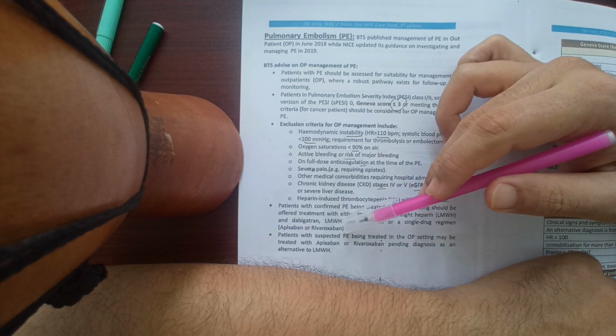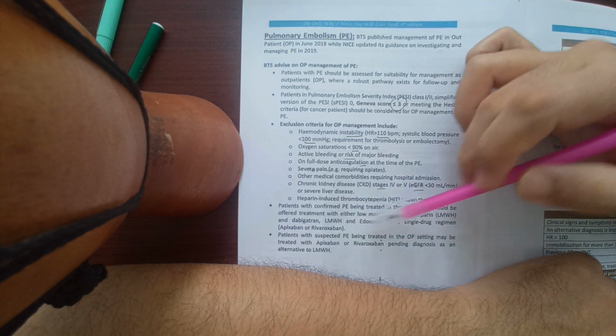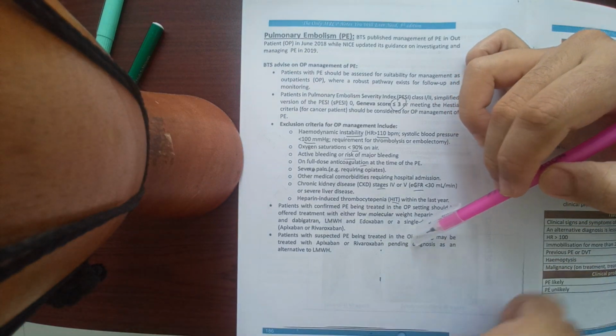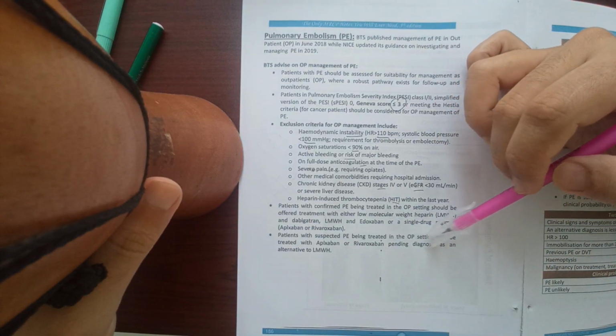Patients with suspected PE being treated in the outpatient setting may be treated with apixaban or rivaroxaban as well, pending diagnosis, as an alternative to heparin.